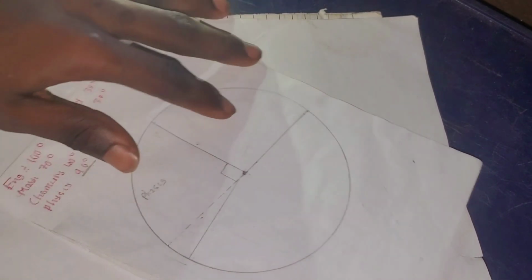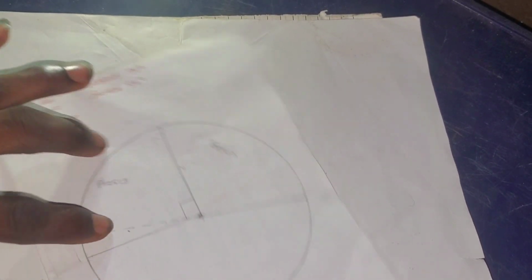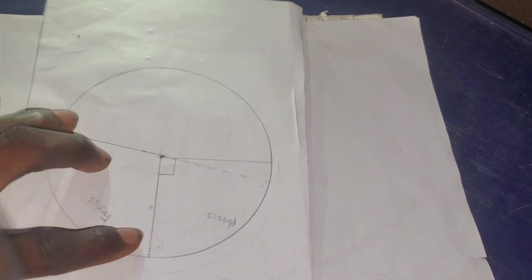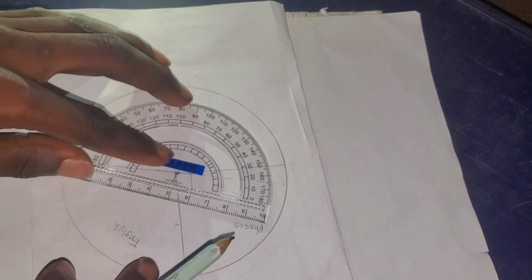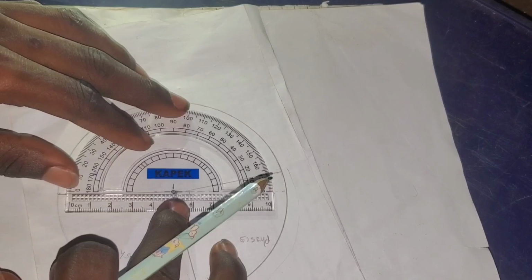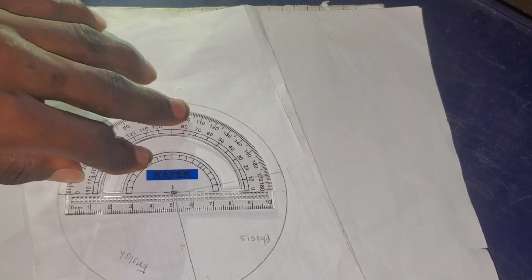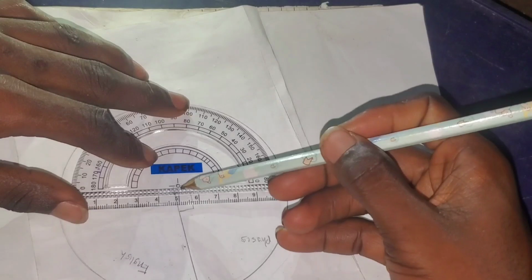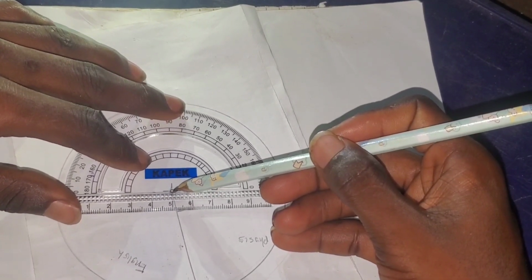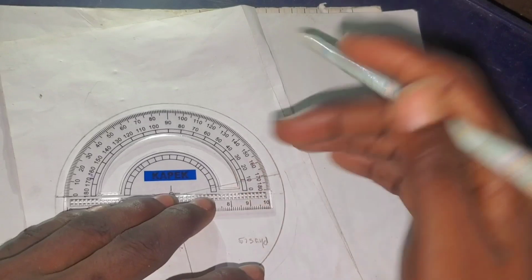Okay, so now having drawn for English, the next is mathematics, which is 70 degree. Okay, so I'm going to change the book again. Now you can see I make sure that this point is placed at the center. Okay, now mathematics is on 70 degrees, so you make 70 degree clockwisely.